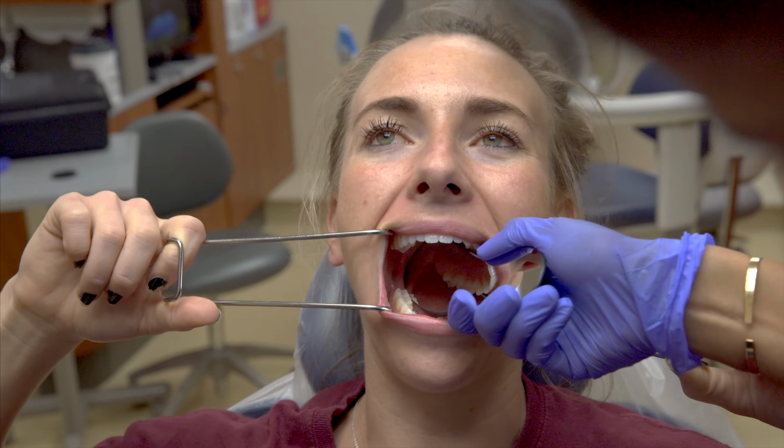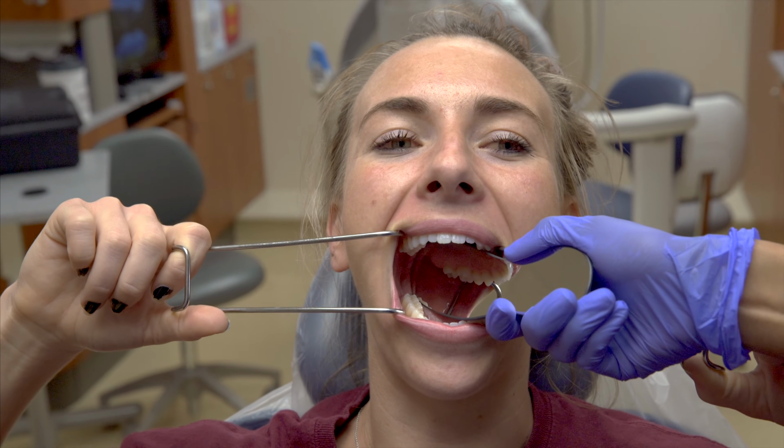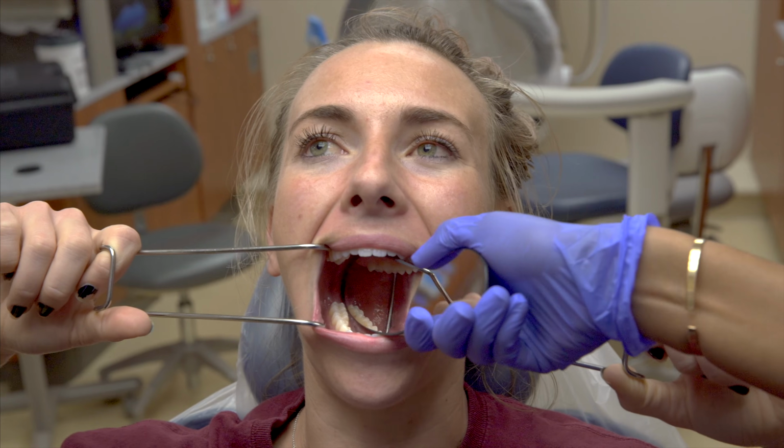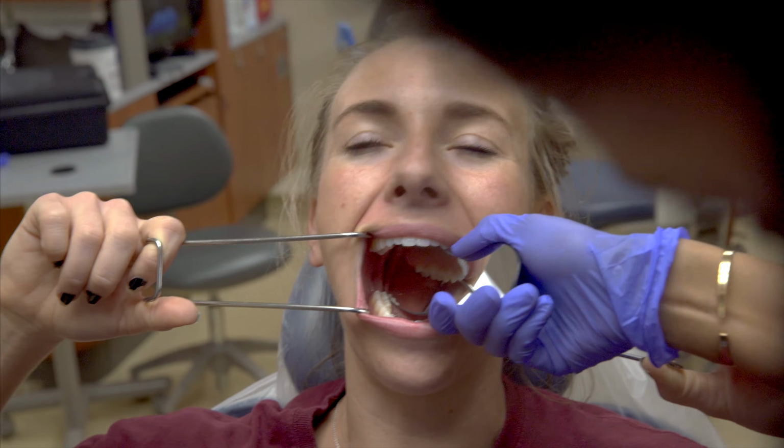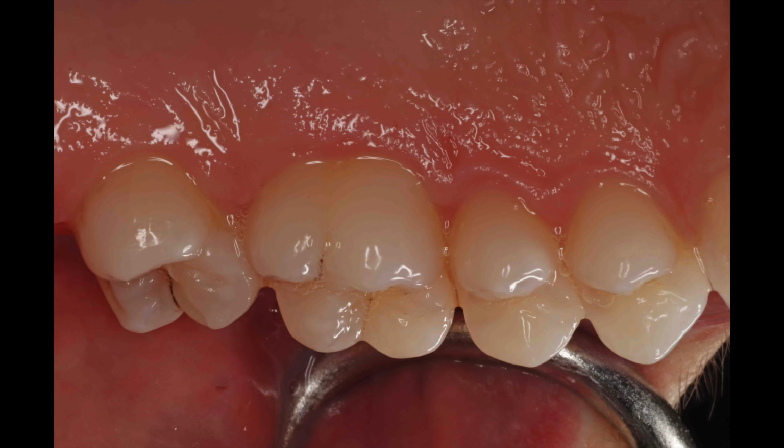Here, the assistant was using the opposite end of the mirror for demonstration. However, I prefer the more rounded end, which seems to fit into the palatal vault a bit better. This photo is good. You can't help seeing the retractor in the background unless you use tissue blockers, which we will touch on briefly at the end.